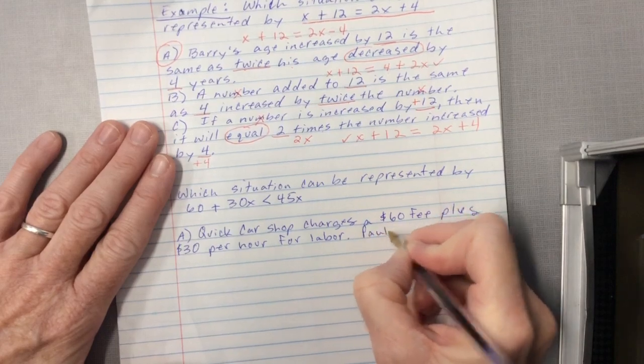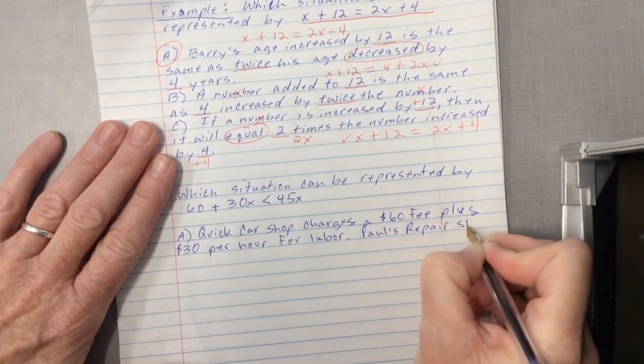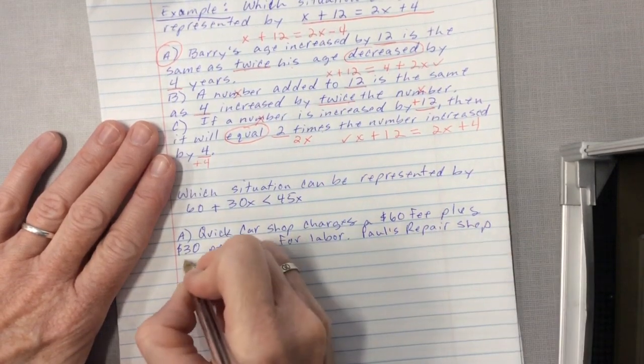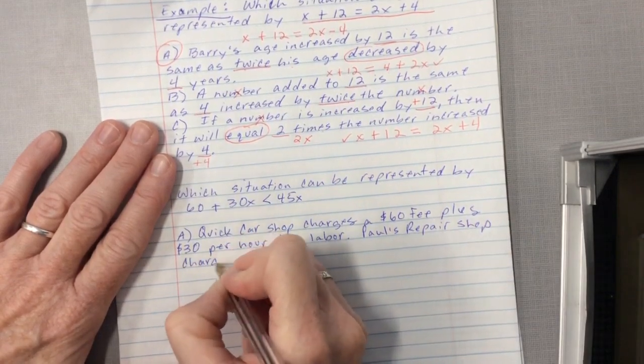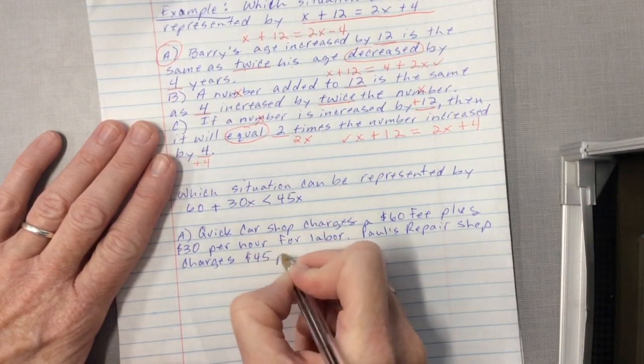Paul's repair shop charges $45 per hour.